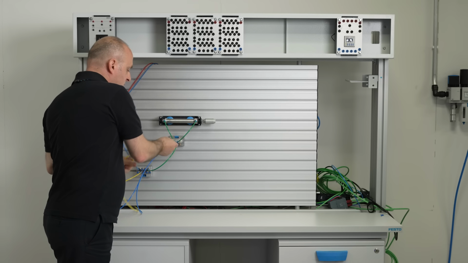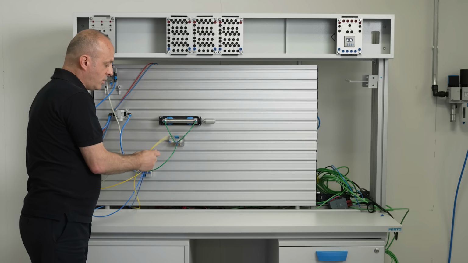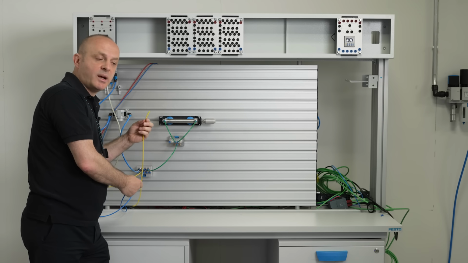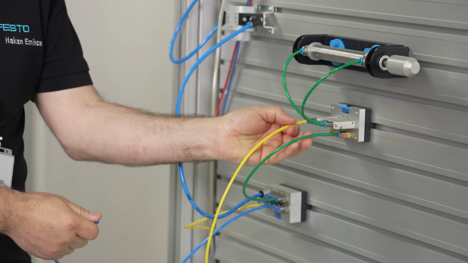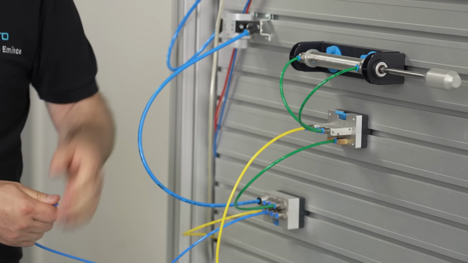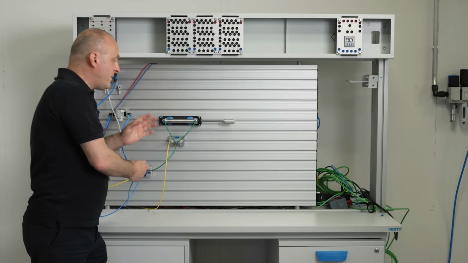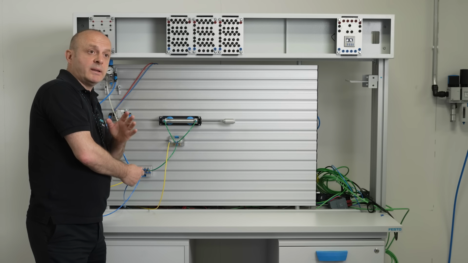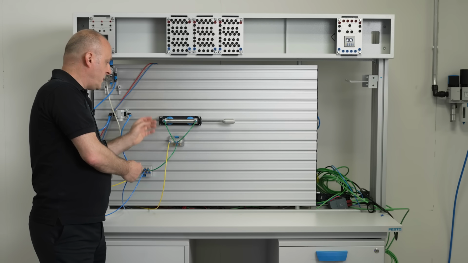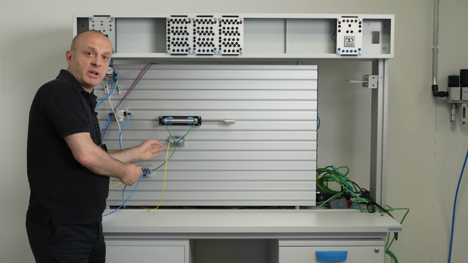I'll take this out. On the yellow one, air is not coming out. You can't hear anything. We reckon it's a problem. I put it in here, but the cylinder is advanced. So if we are in doubt, we need to check, not every single time, but once we are in doubt, we need to check the pressure.